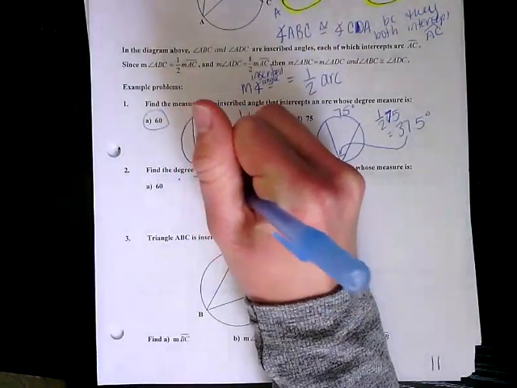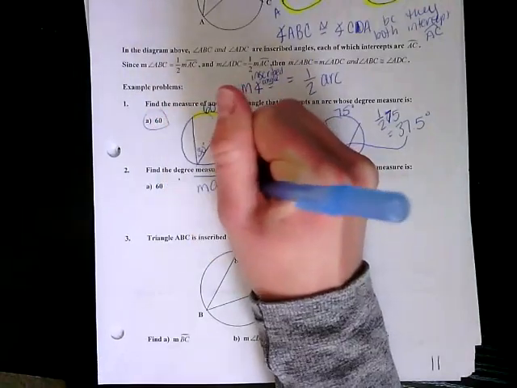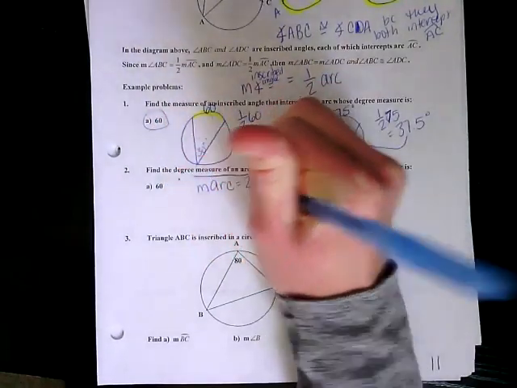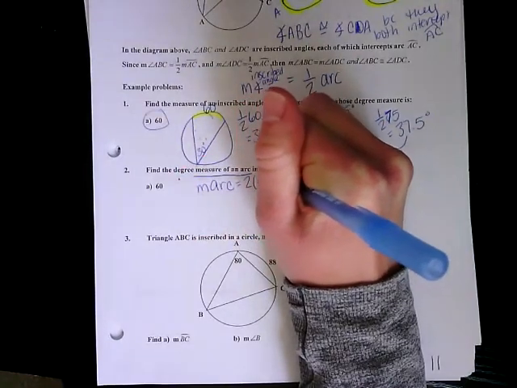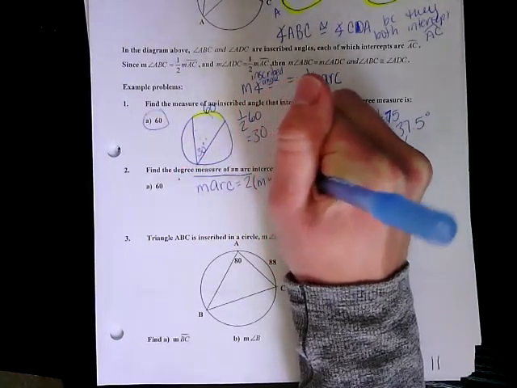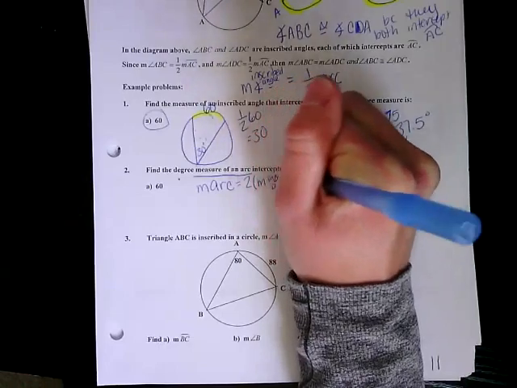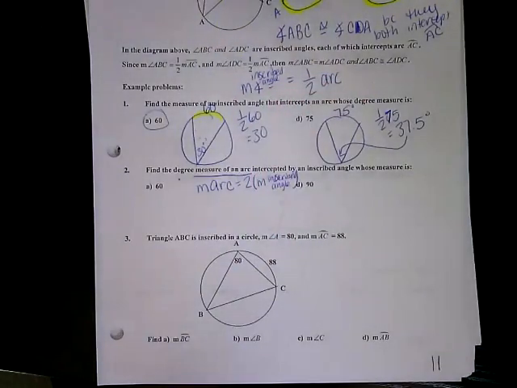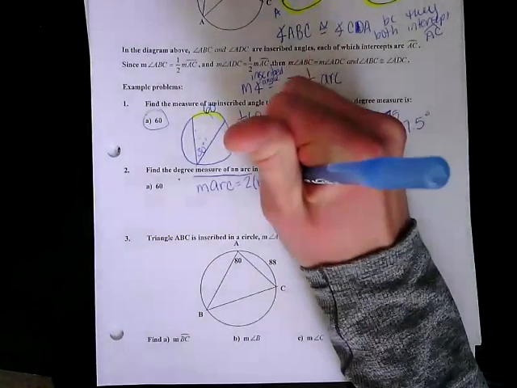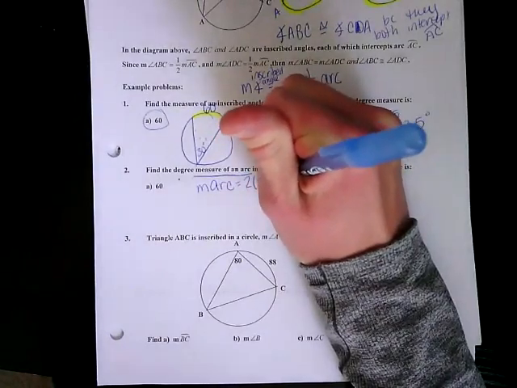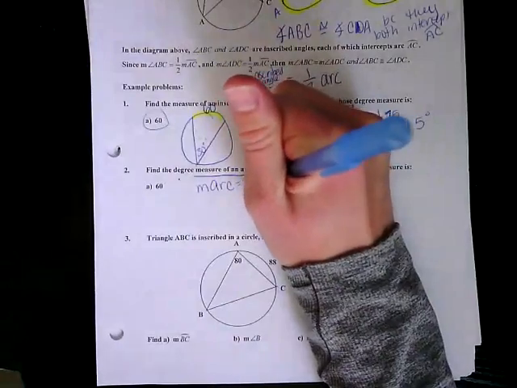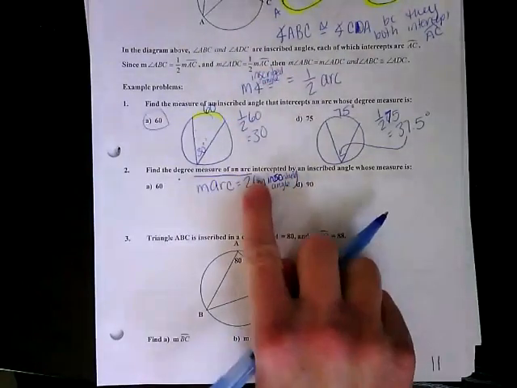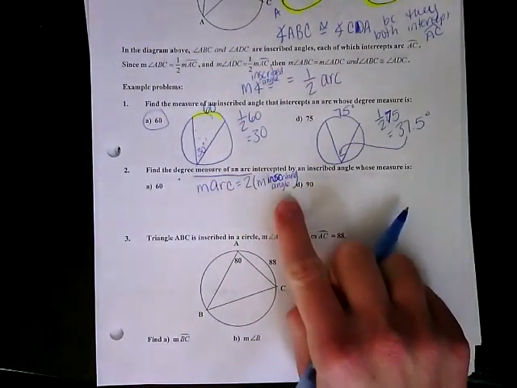The measure of the arc is equal to twice the measure of the inscribed angle. It's hard to see, but the word is inscribed angle.